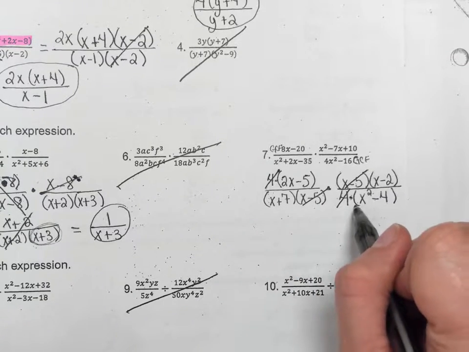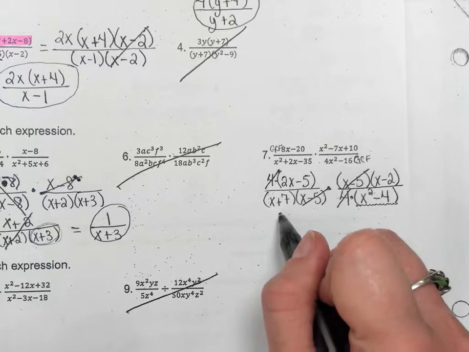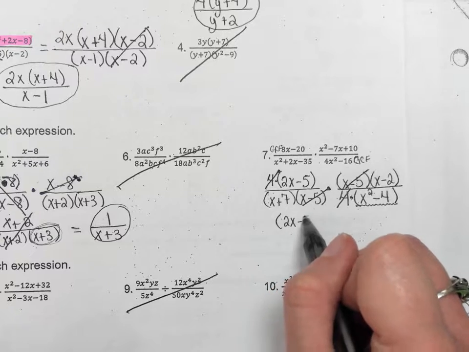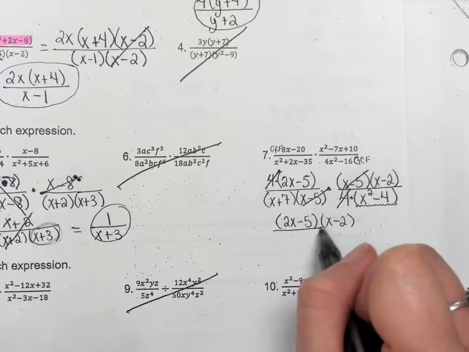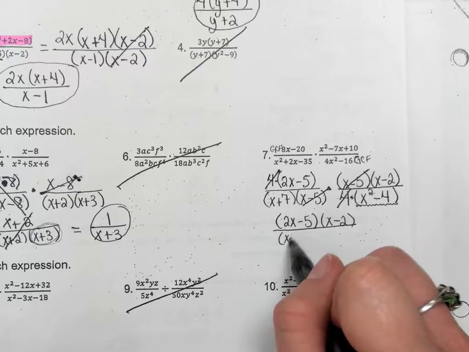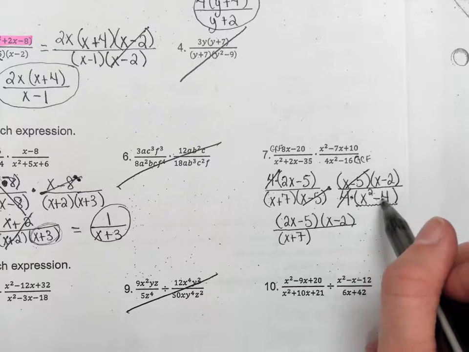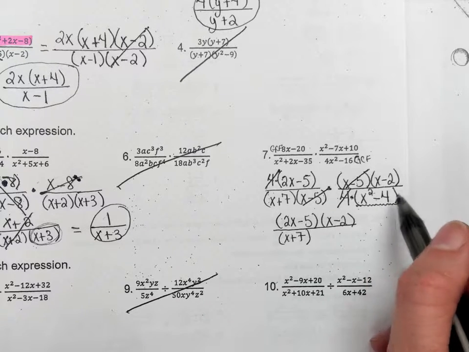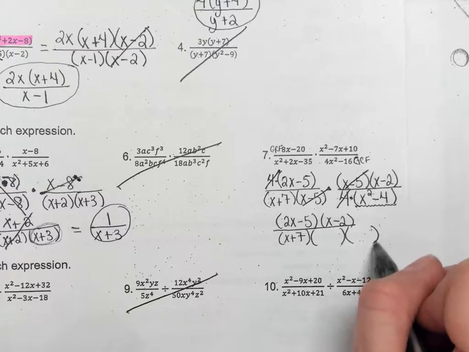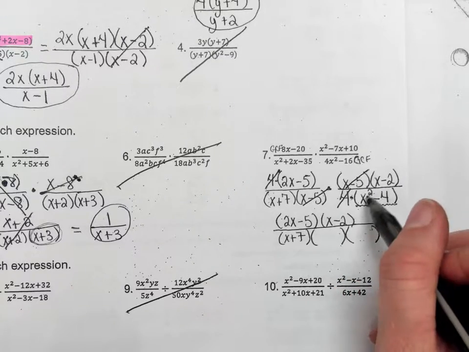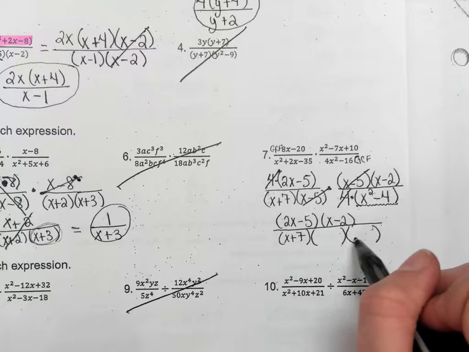All right, then this little piece right here, that can be factored as well. So let's rewrite everything. 2x minus 5 on the top and x minus 2 on the top. Then we have x plus 7. All right, this x squared minus 4 is the difference of 2 squares. Remember, you do 2 sets of parentheses. You have x squared, that means you have 2 x's, and you need to split them in 2 spots.